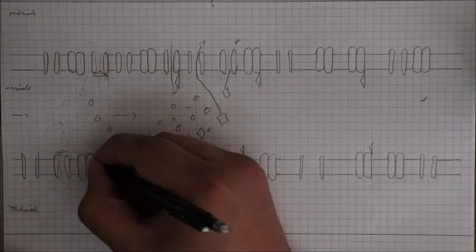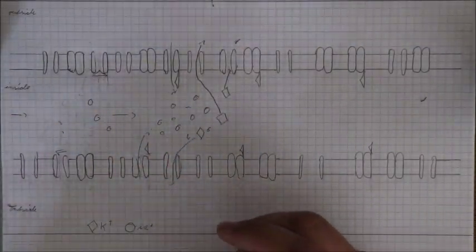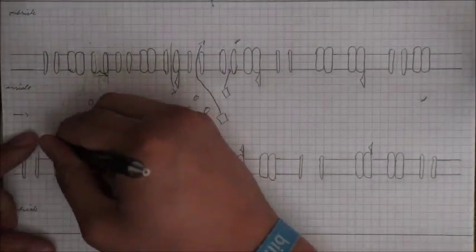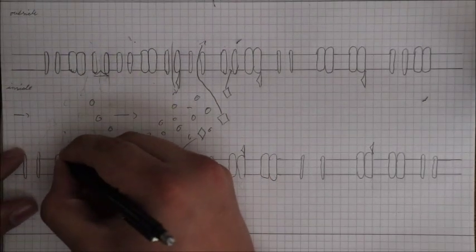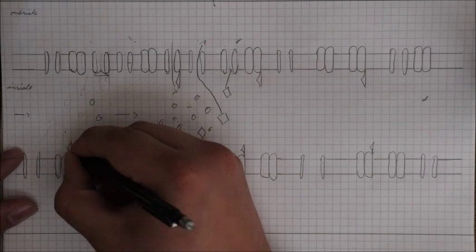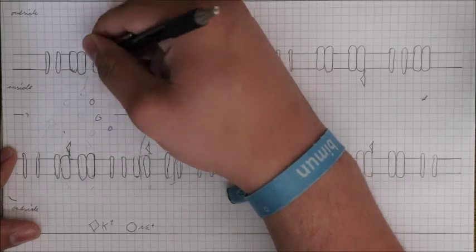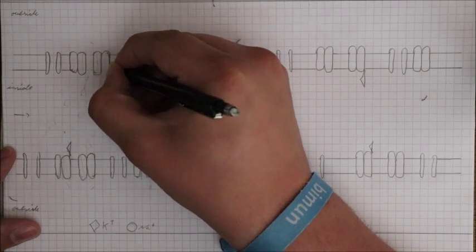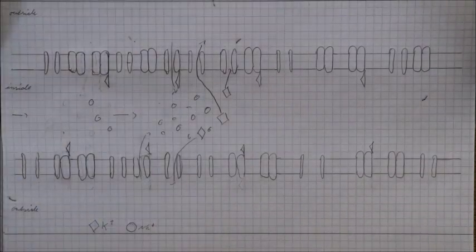It's closed again. And now also the sodium channels are closed again and are ready to be activated again. So the refractory period is over. We have here a normally closed sodium channel with an inactivation gate to be used again. And this one is closed again as well. Inactivation gate. Lovely.